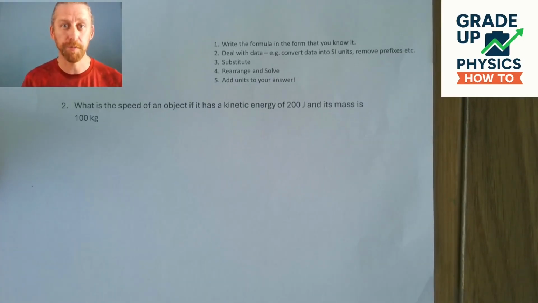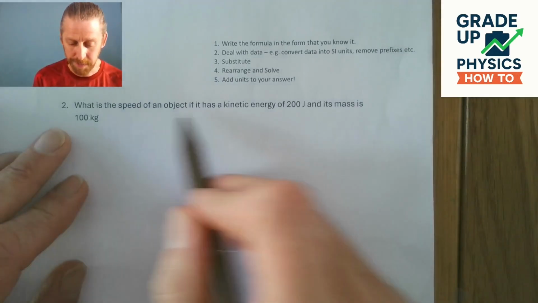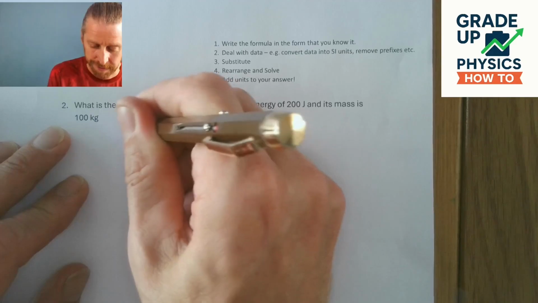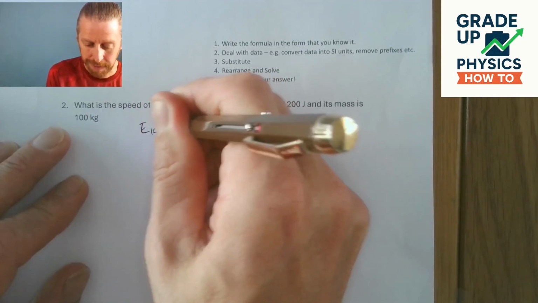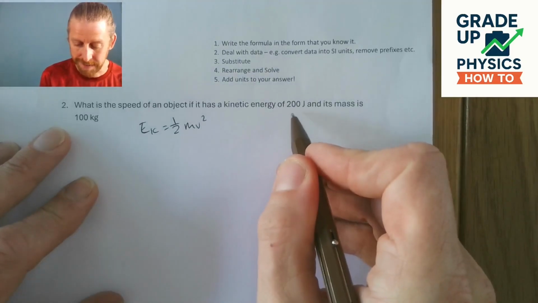Okay, so let's have a go at trying to rearrange this formula now for speed. We're going to have to go through exactly the same process as before. So we'll have a go at substituting in, we'll have a go at simplifying, and then that final step of rearranging. So again, in this particular question, always start off by writing down the formula in the form that we know it. So kinetic energy is a half mv squared. And we're going to then deal with our data.